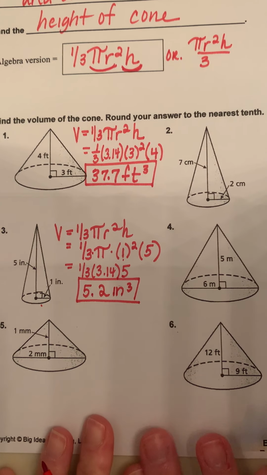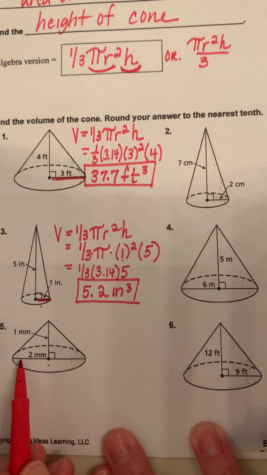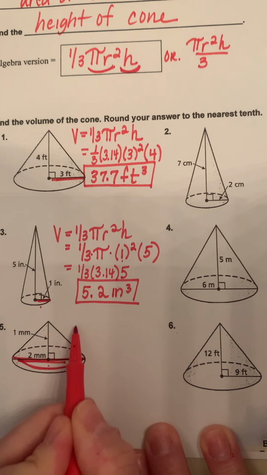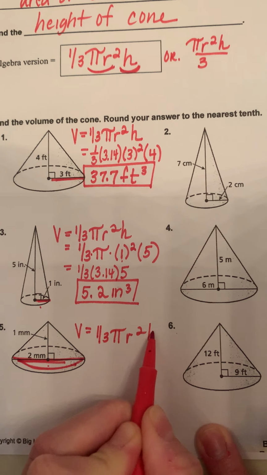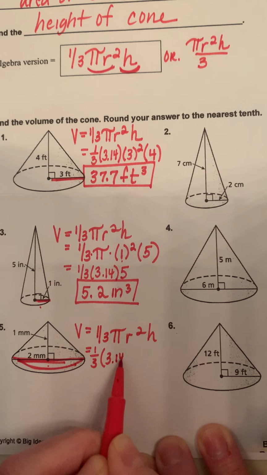The only difference is, see how these are all your radius, right? But if you look here, this goes straight across. Even though the 2 is on the left, it's the whole thing. So you would do volume is 1/3 pi r squared h. So we'll do 1/3 times 3.14.